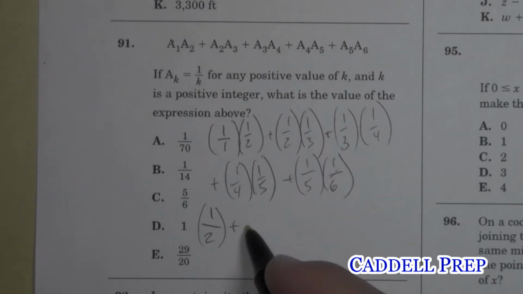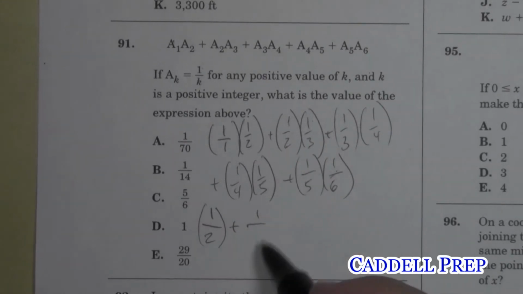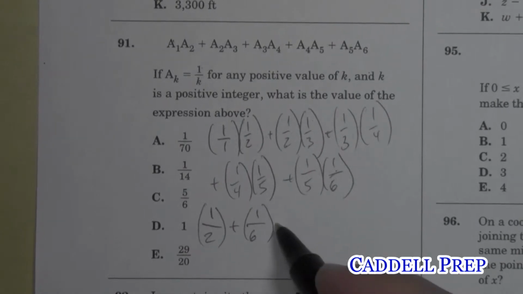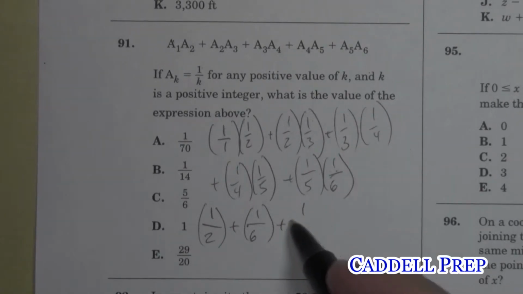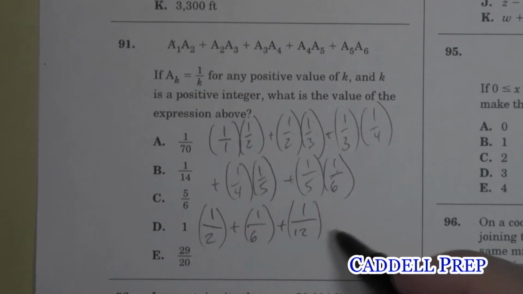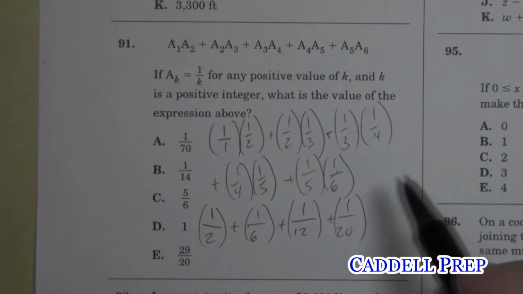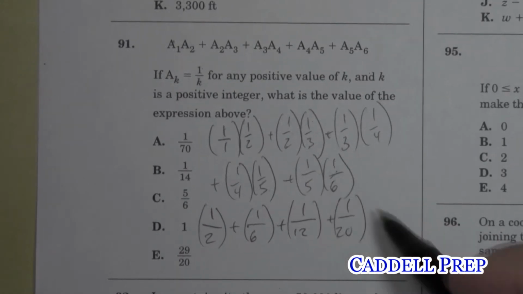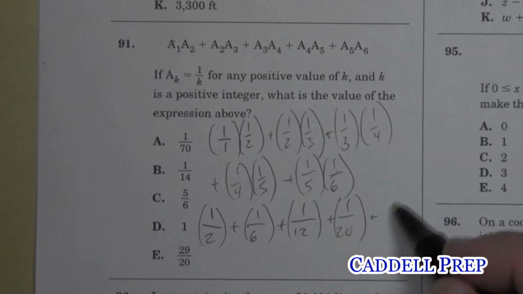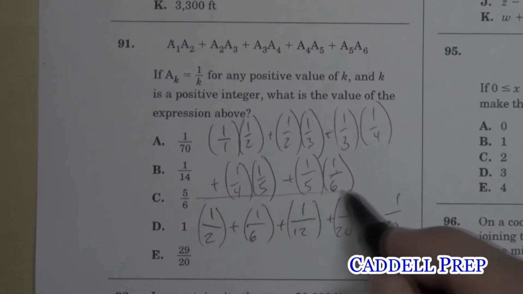Here we have 1 times 1, just 1. 2 times 3 is 6. 1 times 1 is 1. 3 times 4 is 12. 1 times 1, 1. 4 times 5, 20. And then 1/5 times 1/6, we'll get 1 over 30.